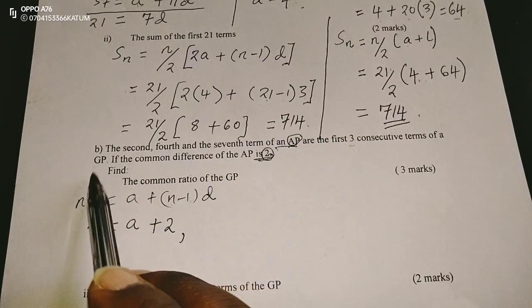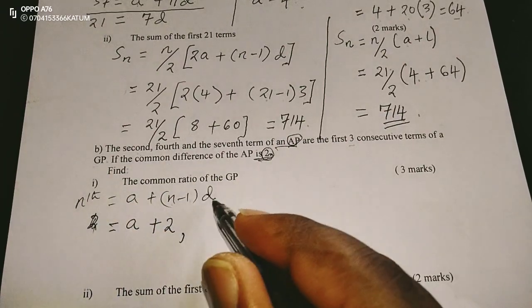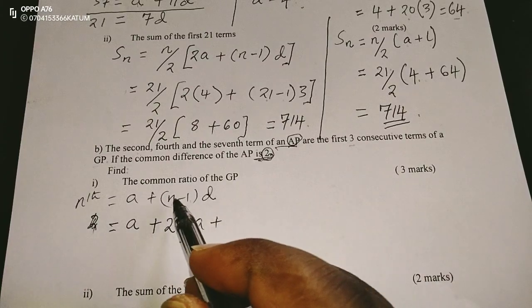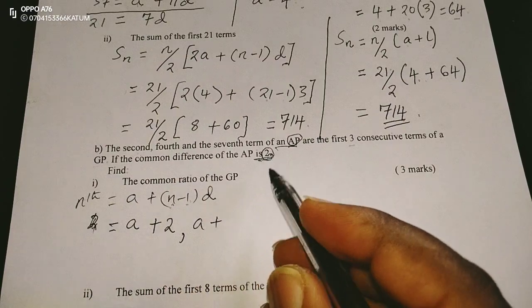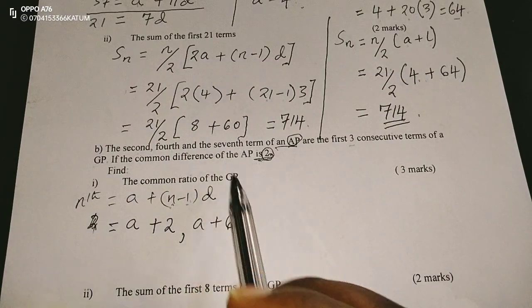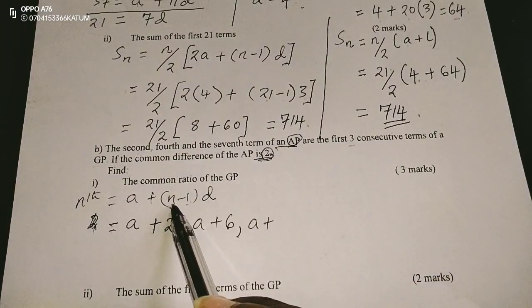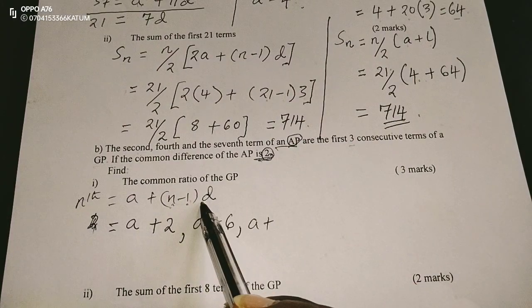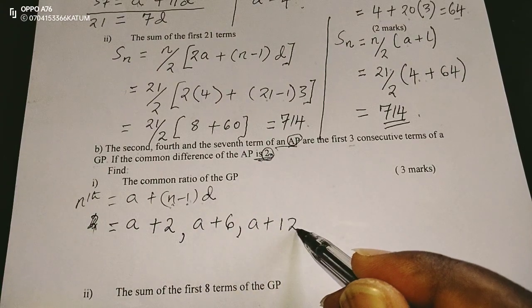The second term in the GP is the fourth term for the AP. So the fourth is going to be A plus 4 minus 1 times D. So 4 minus 1 makes it a 3, 3 times 2 makes it a 6. And the third term is the seventh: A plus 7 minus 1, 6 times D, which is 2. That makes it a 12.